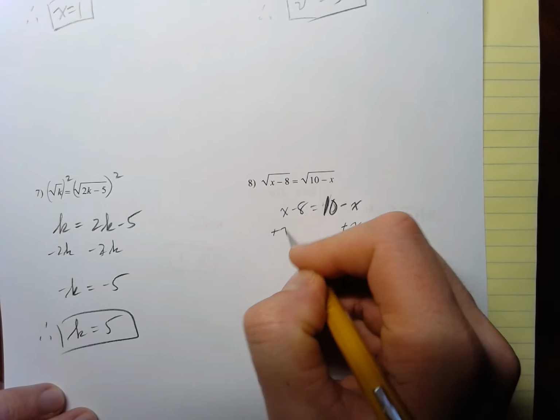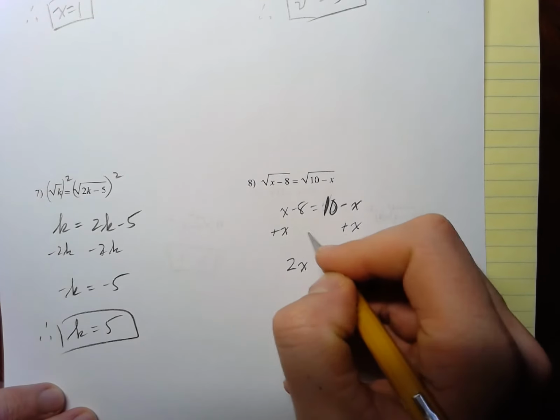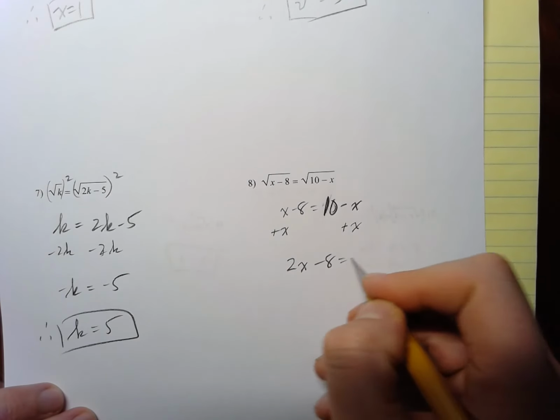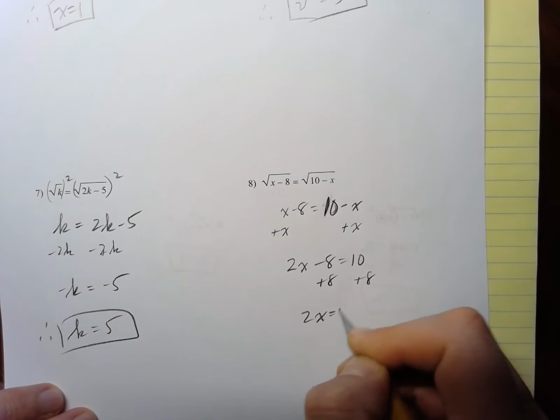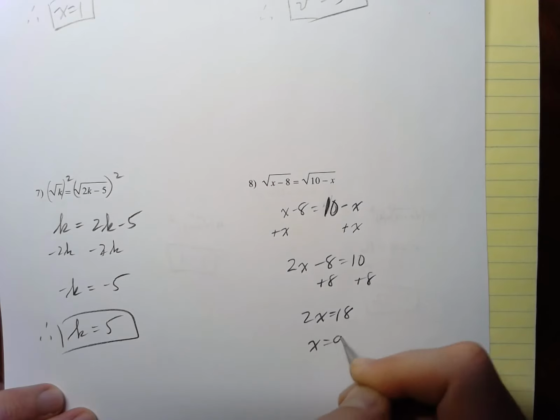So anyway, let's move the x's over. So we're going to have 2x minus 8 equals 10. Add the 8. 2x equals 18, so x equals 9.